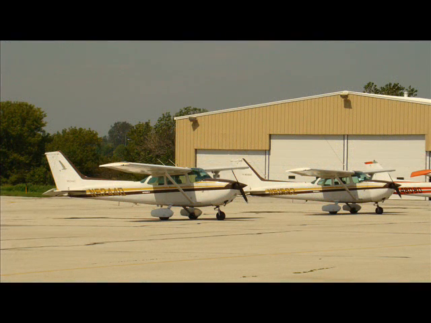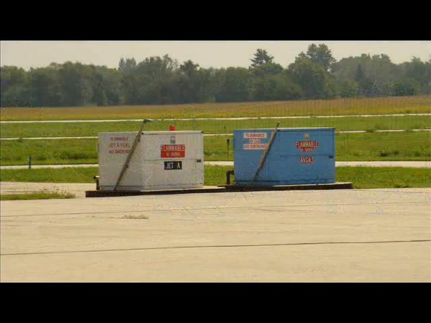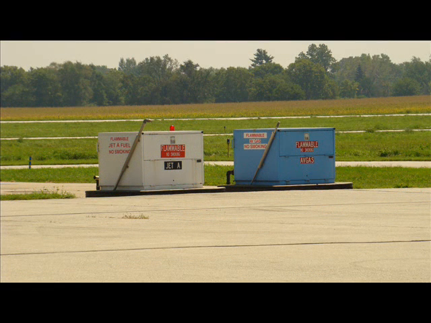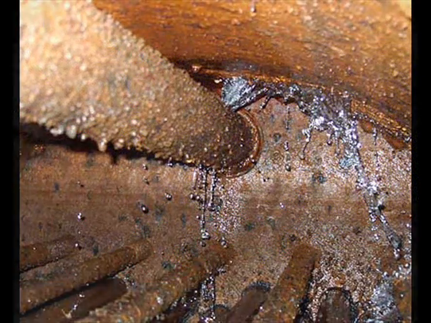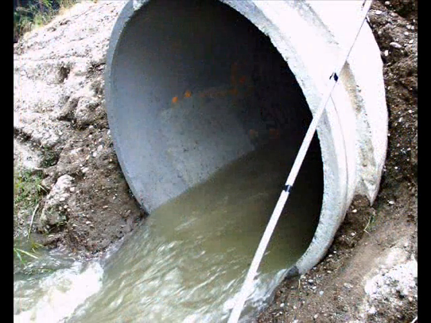Airports. Most airports have a separate stormwater pollution prevention plan and in most cases are covered by a separate stormwater permit. Look for above-ground bulk storage tanks for fuels and de-icers, secondary containment, evidence of leaks, corrosion of pipes, evidence of spills in detention and retention, and storm sewer outlets.